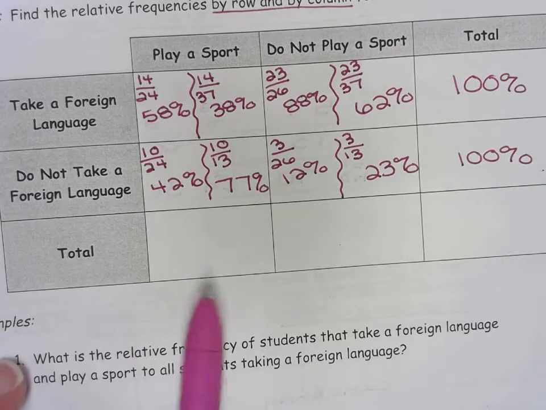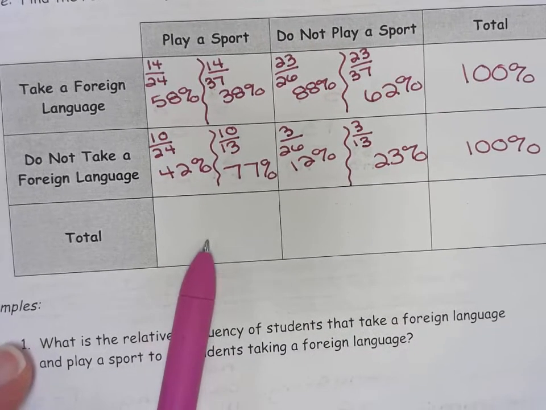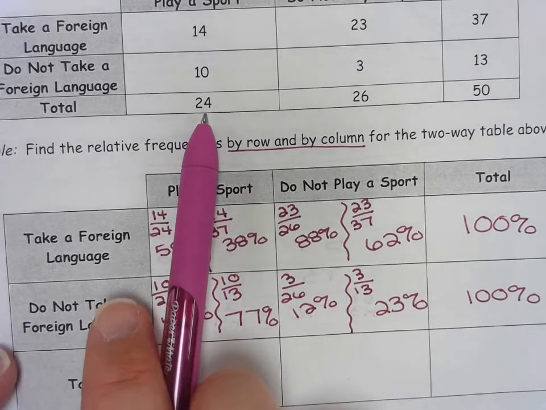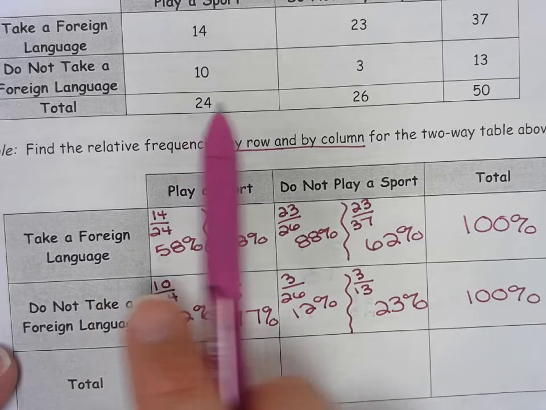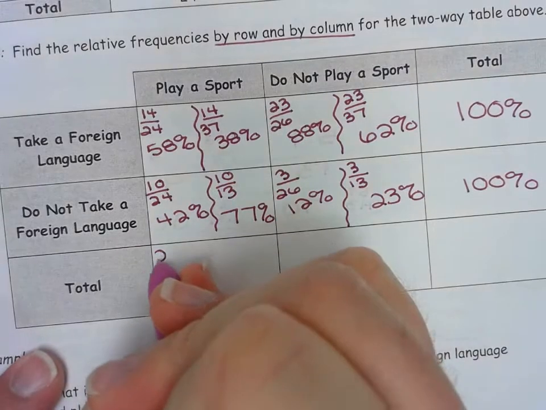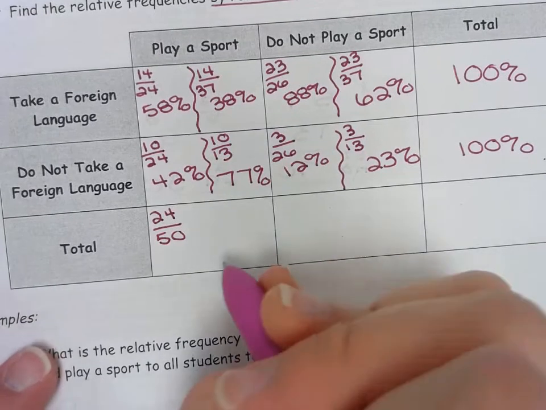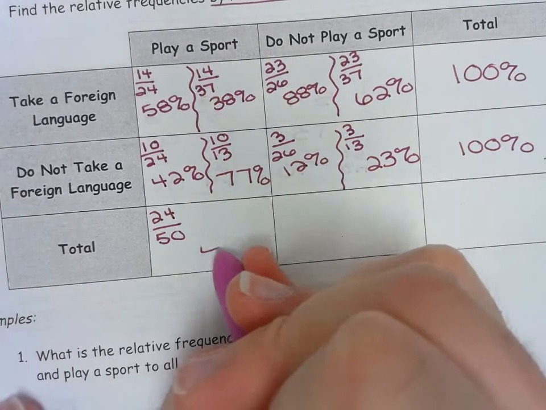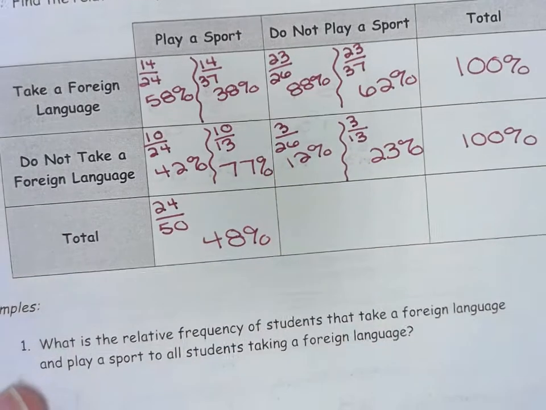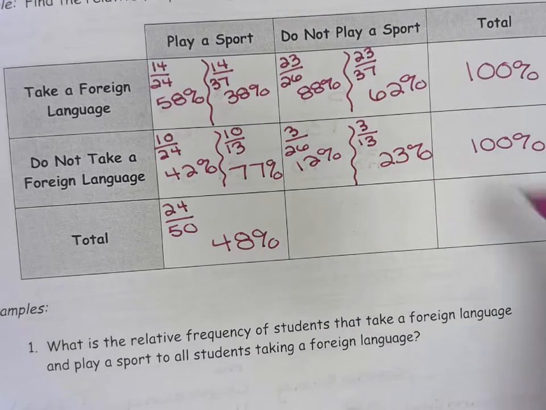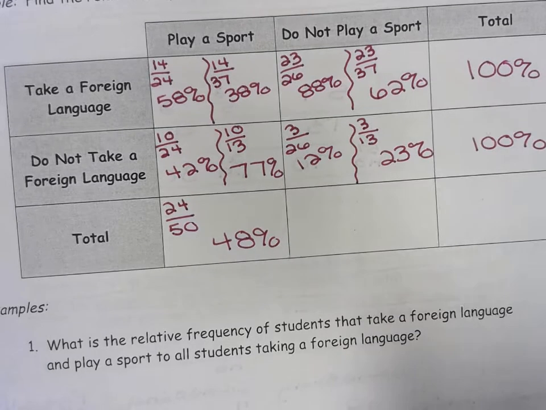Okay, now as I look down, we have to find this percent. So now I have 24, and what is the only total that I can compare that 24 with? 50. So we're going to compare that 24 to the 50. So 24 over 50, which is 48%. So that tells me the total percent of kids that played a sport. So 48% of the total number of kids, so 24 out of the 50, played a sport.